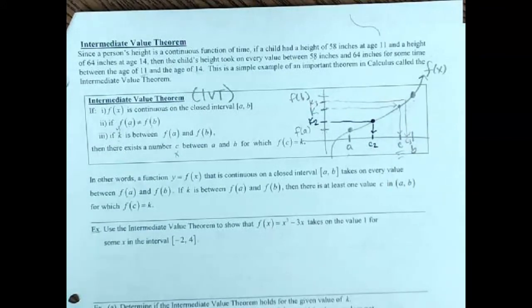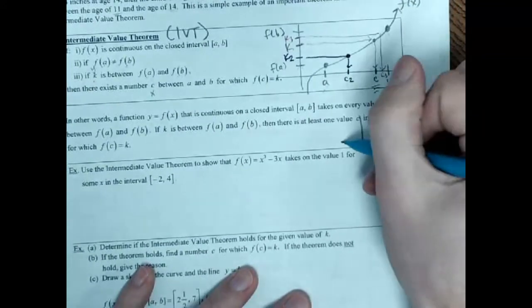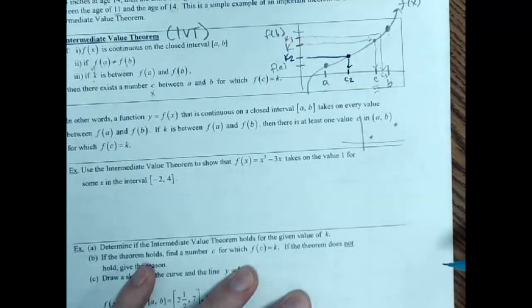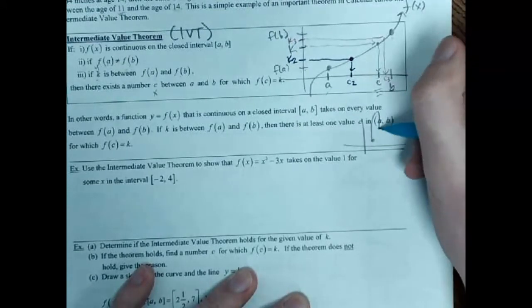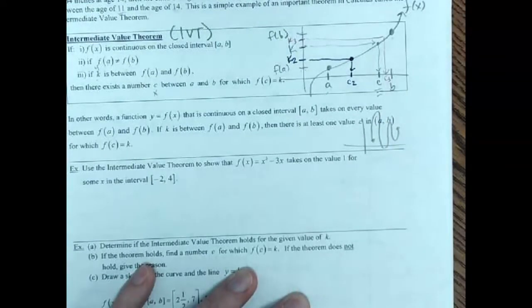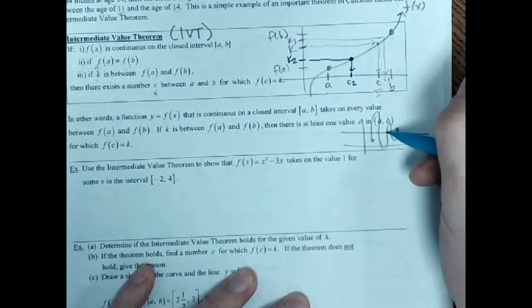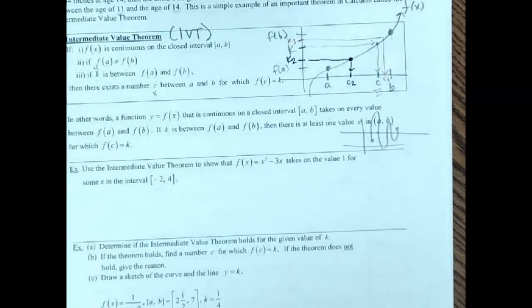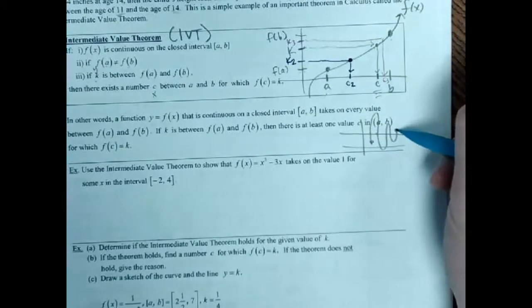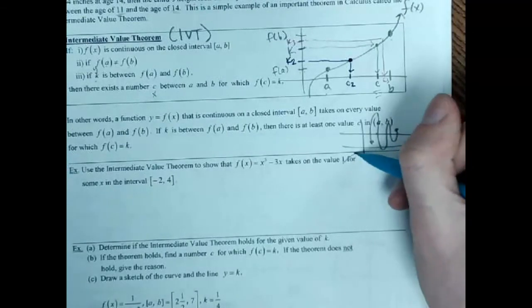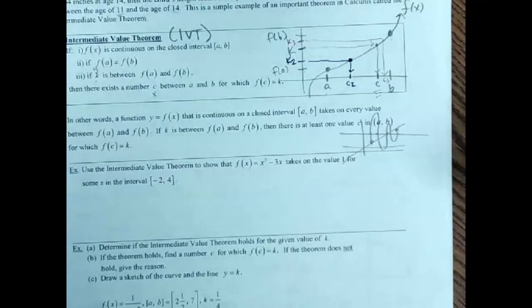Now, it could happen multiple times. Like, let's say you had a function like this. Your graph could go up, could go down. It could do all sorts of things, right? And maybe this is your k value. And maybe you hit that k value 1, 2, 3, 4, 5 times. It doesn't matter. What this theorem says is that if your function starts and ends at different heights and it's continuous, it's going to hit it at least once.